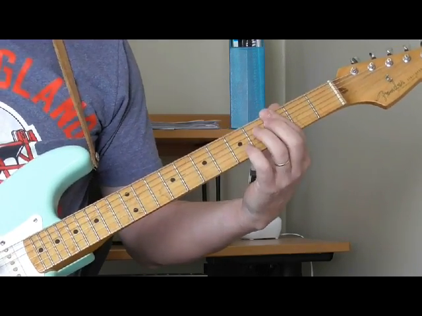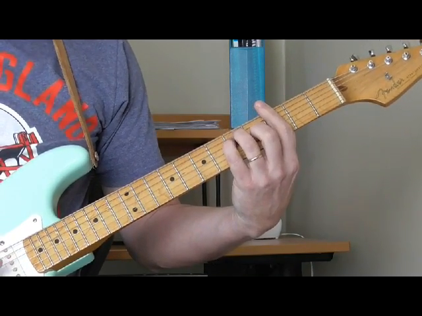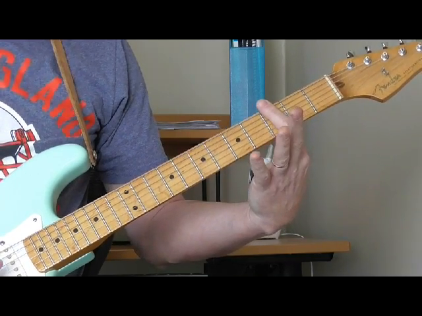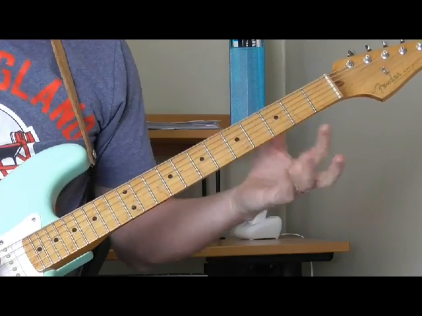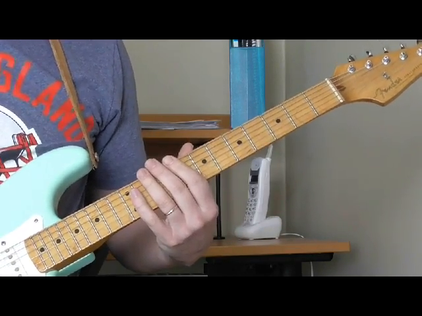So in the key of G, I'm going to start out, and my first position bar chord is here with my first finger barring the 3rd fret. Now from that position, we're going to start these bass rhythms. Let me just play the first one all the way through for you.